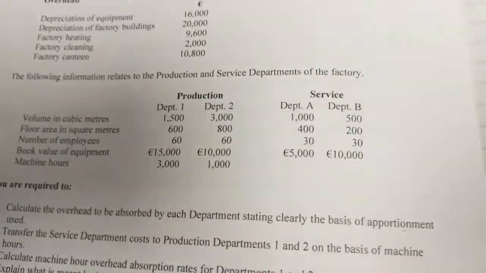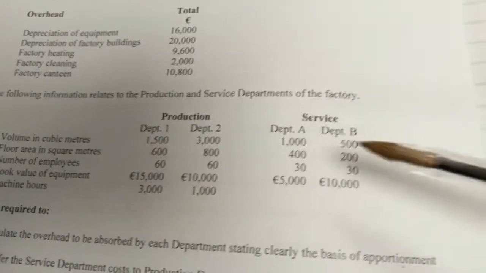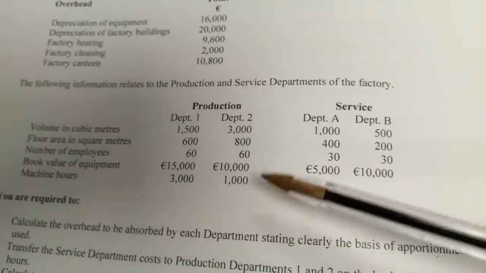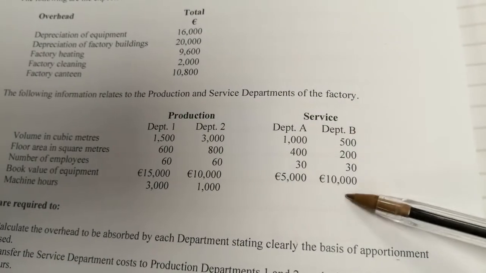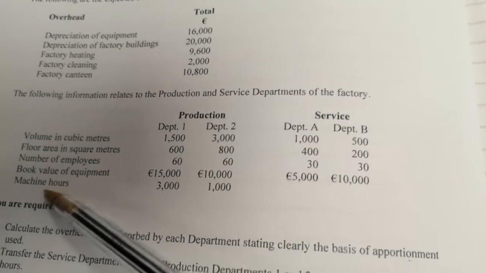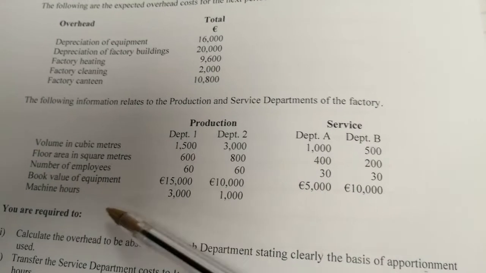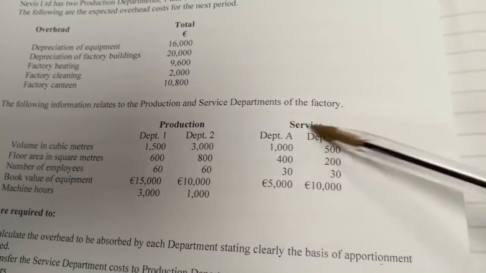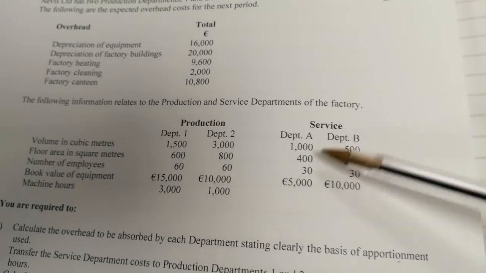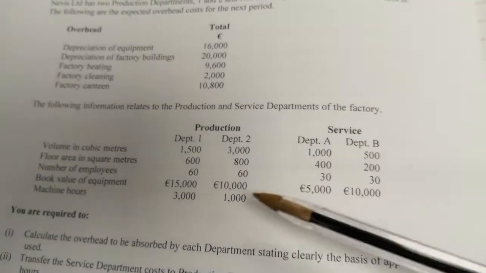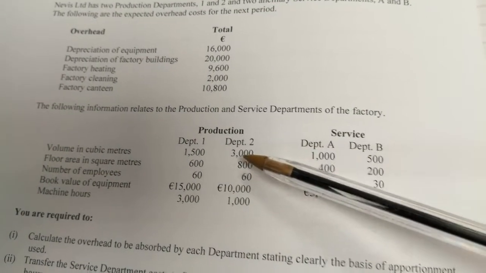And lastly, the machine hours in 2 of the departments, not in the service departments, because they don't have heavy machinery working all day long. The service departments might be like an HR department or an administration department, whereas there it might just be photocopiers and phones and that type of thing, and it wouldn't come into this equation.